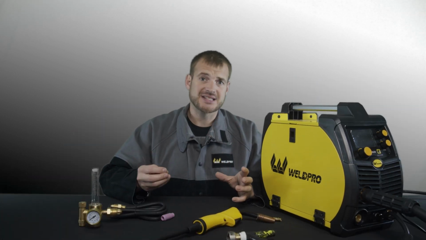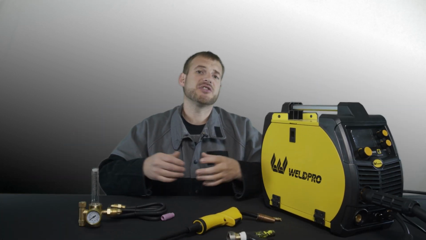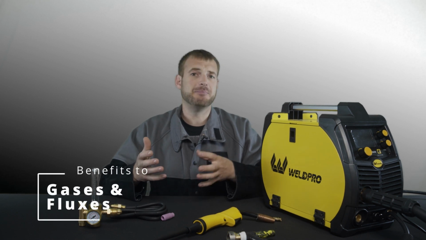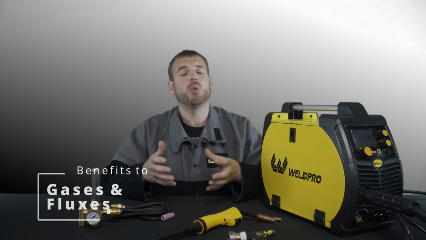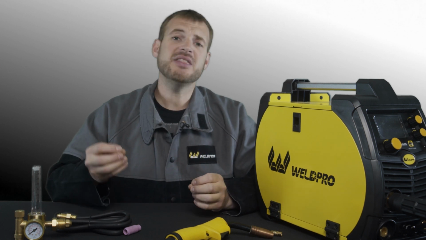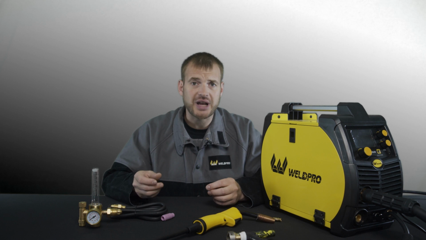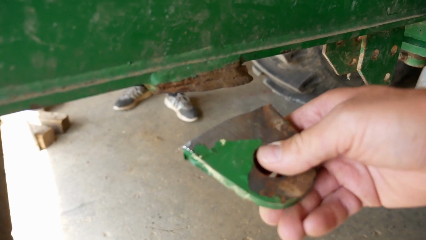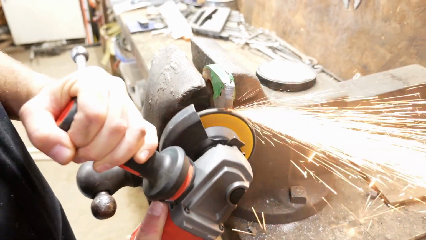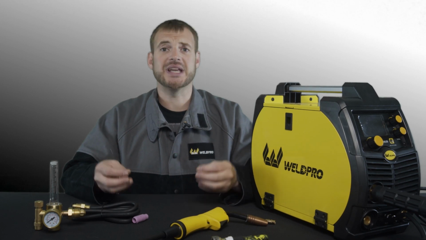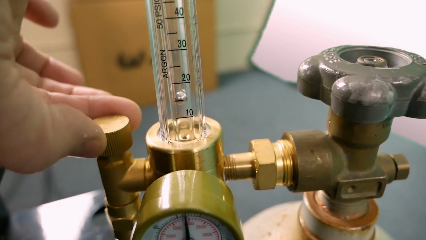Shielding gases and fluxes, in addition to protecting from atmospheric contamination, also can provide benefits to the arc or to the weld pool. As an example, in the MIG or the flux cord welding process, straight CO2 can be used. Straight CO2 has a tendency to provide a more aggressive arc as well as deeper penetration. CO2 is also a little more inexpensive, so if you're doing heavier fabrication, running straight CO2 might be a good choice for you.